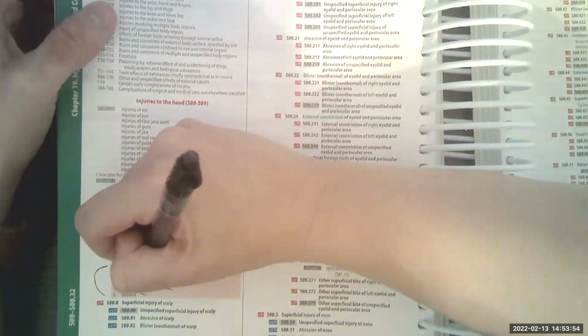And S00 starts on page 966 in this manual. Okay, and what you want to pay attention to here is S00. At the top of the category, it has initial encounter, subsequent encounter, sequela listed as the appropriate 7th character. So every code from category S00 is going to need 7 characters, and the final character is going to be A, D, or S.